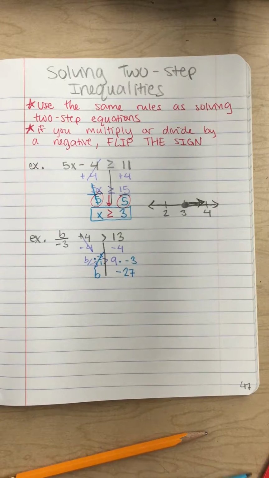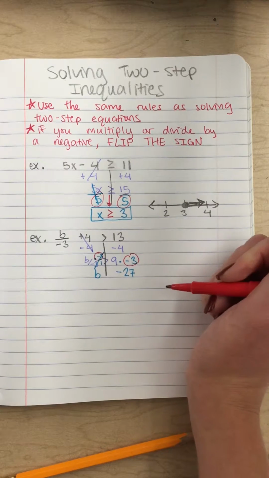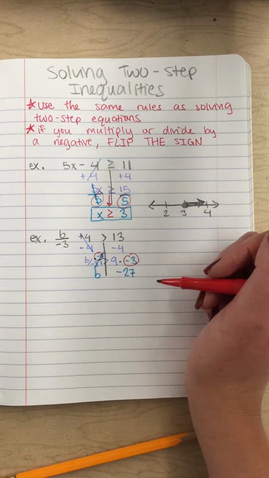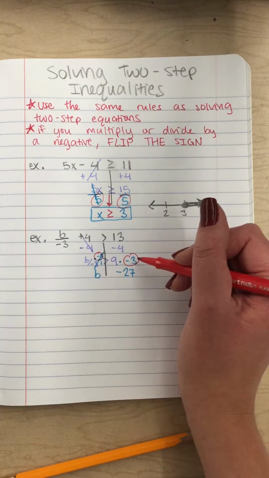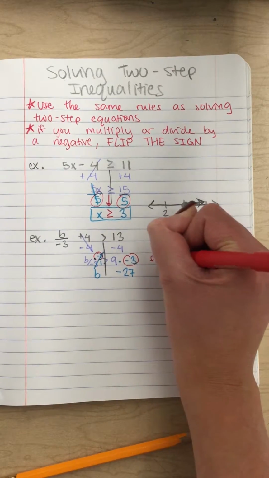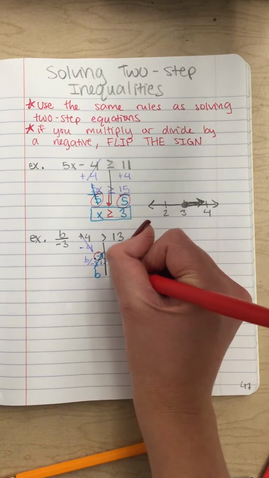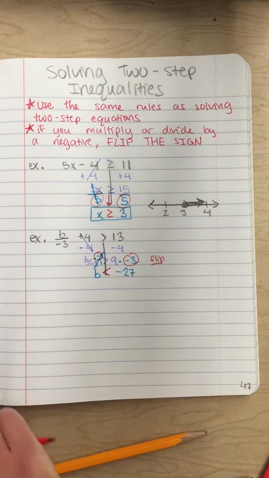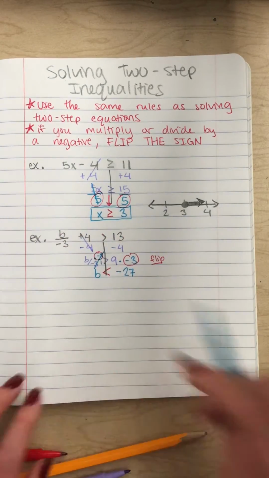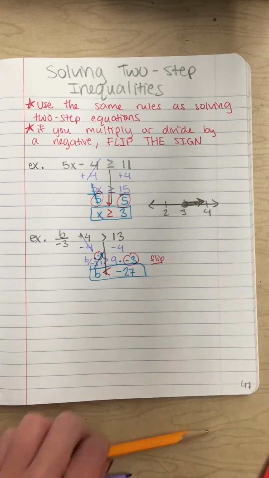And then I think about my sign. Here's what I multiplied by on both sides. It is a negative number. So what happens when I multiply by a negative number? I flip the inequality sign. So instead of being a greater than sign, this switches directions and becomes less than. All right, so that's my final answer. b is less than -27.